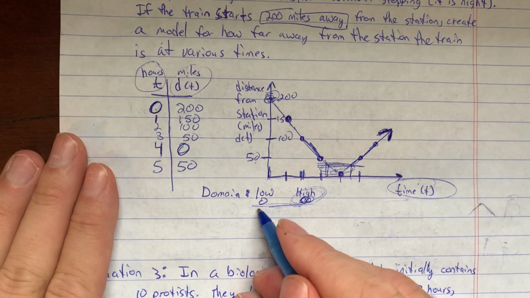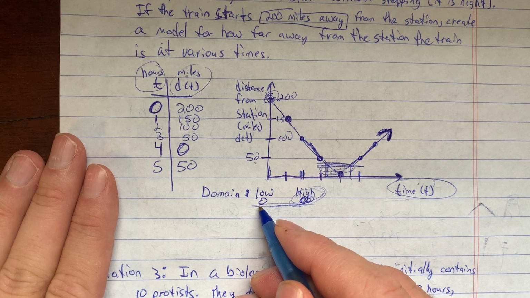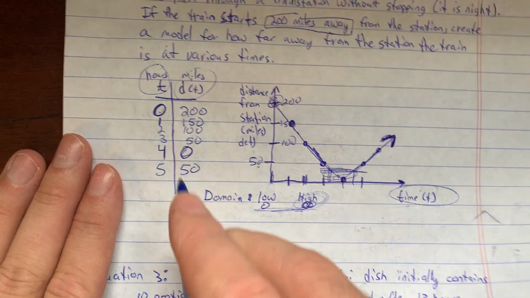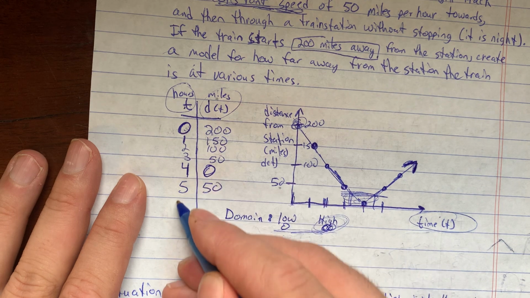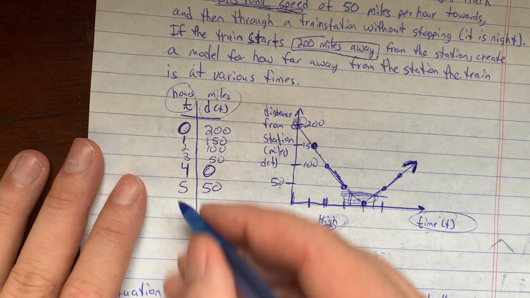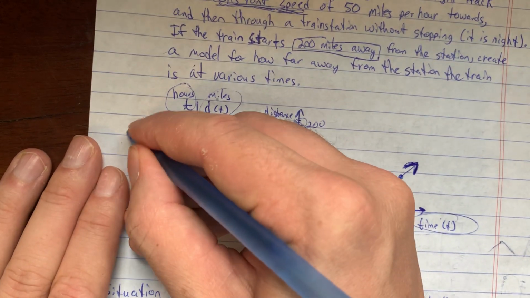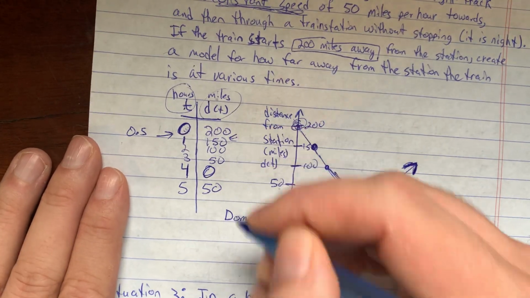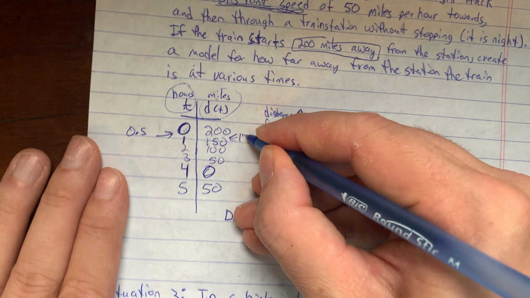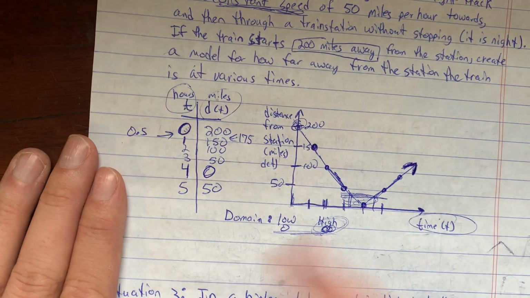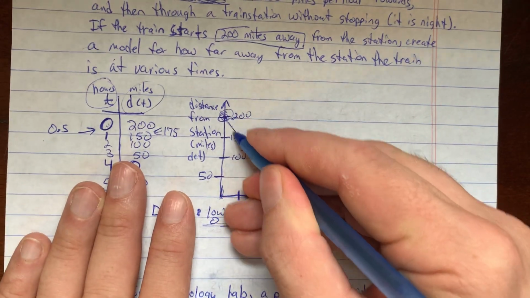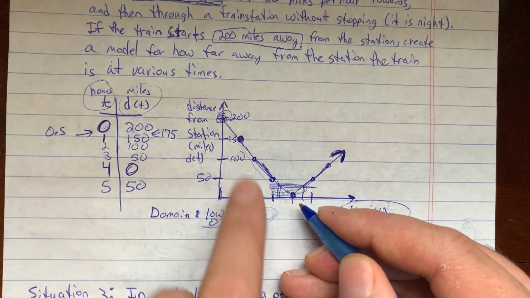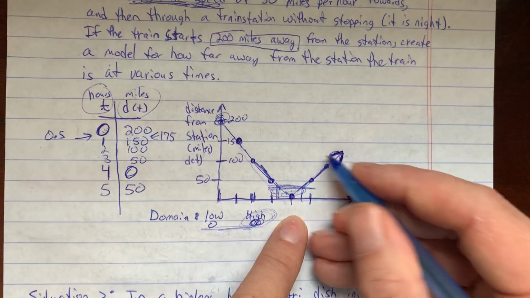The other question with the domain is, is it discrete or continuous? Again, it's about whether the in-between values make sense. Could you find out where the train is at 0.5 hours? And the answer is yeah. At half an hour in, it would be 175 miles. We can almost make this part of the graph actually linear. We'll get to piecewise functions later.